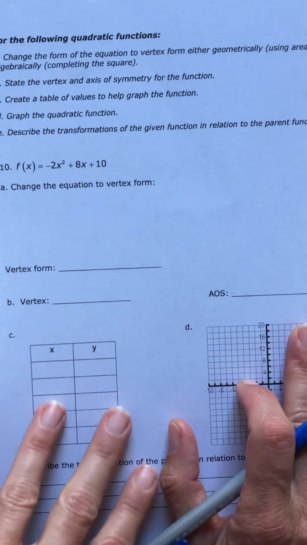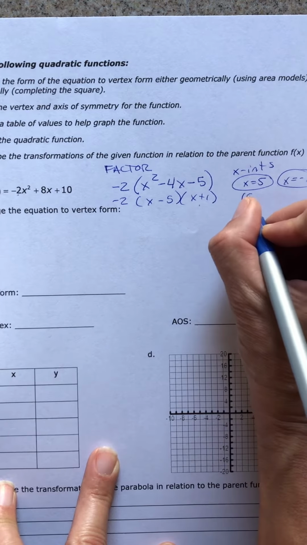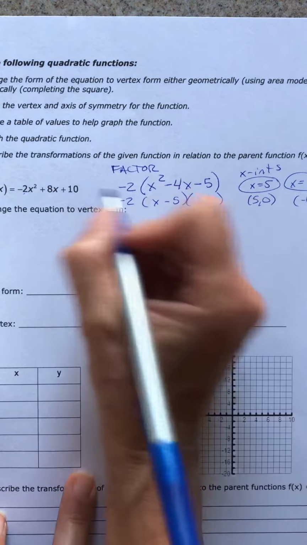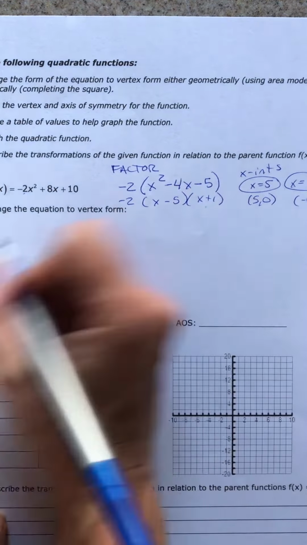So my x-intercepts, if I set this equal to 0, that doesn't make sense. If I set this equal to 0, I get 5. And if I set this equal to 0 and solve, I get -1. So you can write that like that, or (5, 0), (-1, 0). All right, they didn't ask me to do that anywhere, but I'm just getting the factoring out of the way so that I have my 2 x-intercepts.